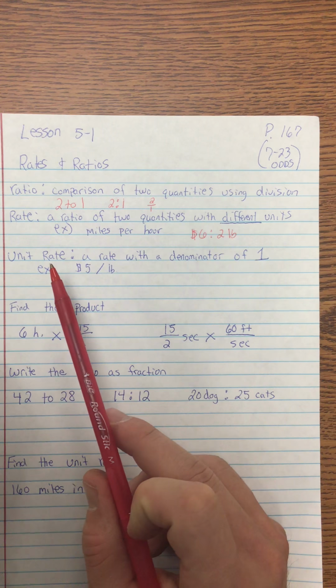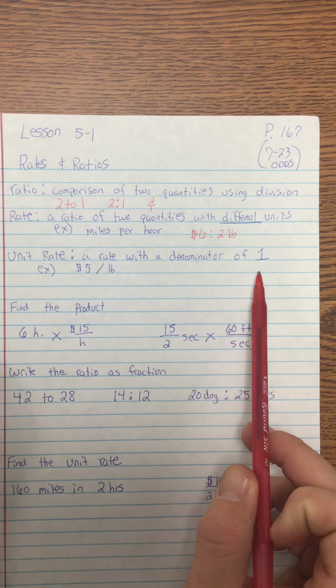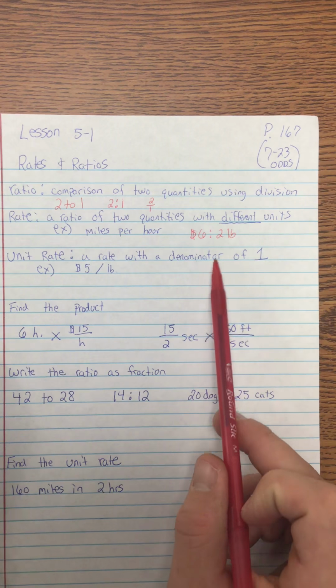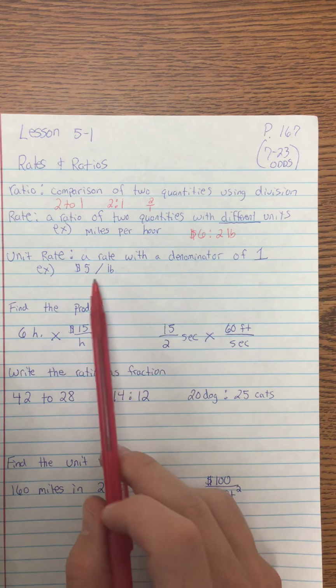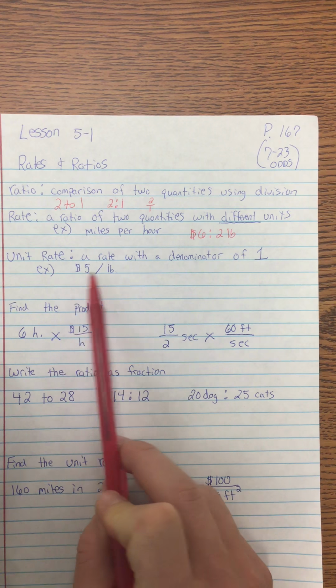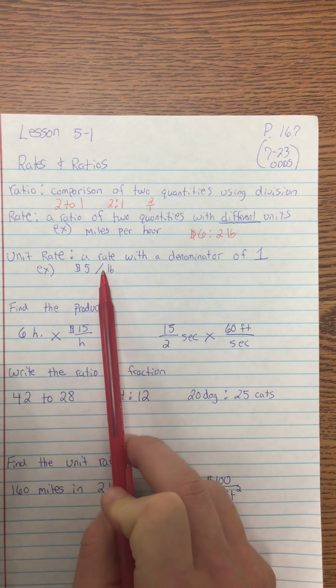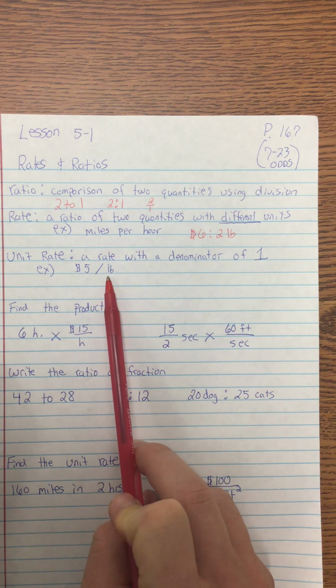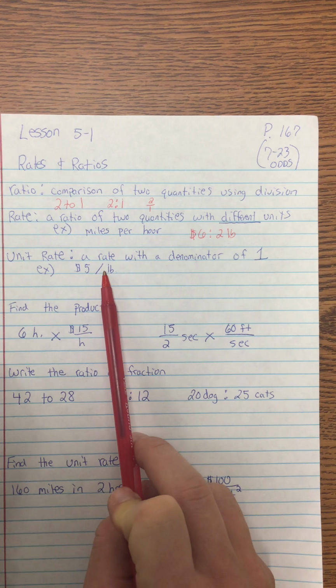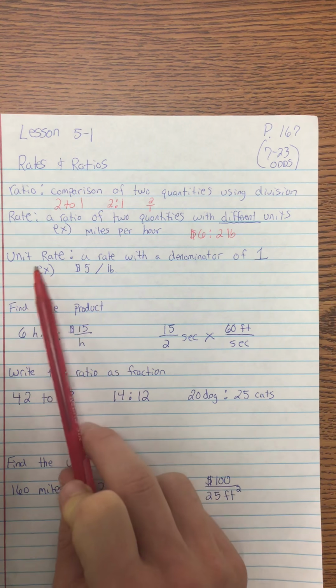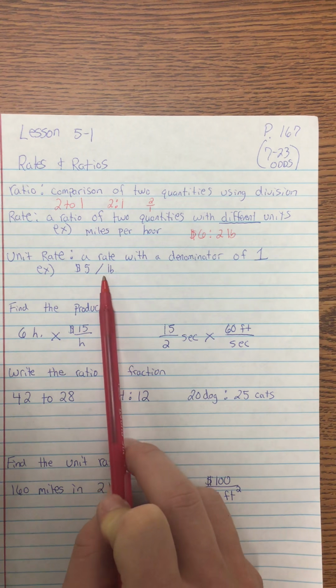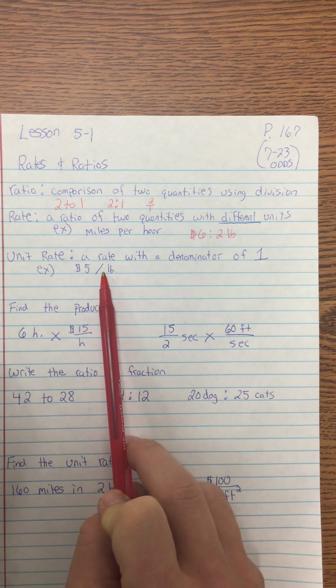Unit rate: a rate with the denominator of 1. Okay, so it's after you've divided it and broken it down. An example, I have $5 per pound, because this is with my denominator as 1, it's 1 pound. If this was any other number like 3 pounds, like $5 for 3 pounds, it wouldn't be a unit rate, because this second number, or the denominator, needs to be 1.